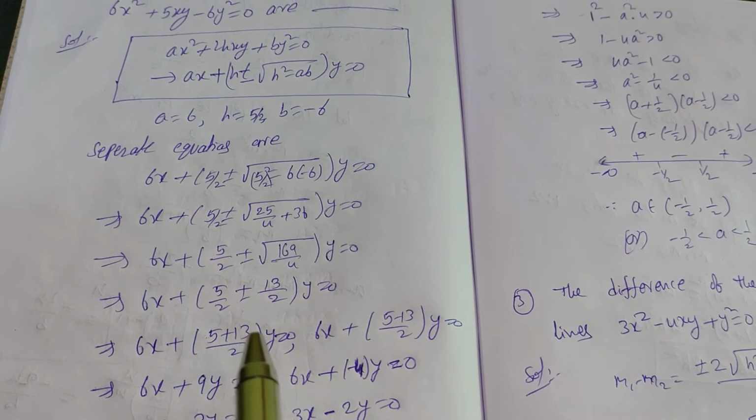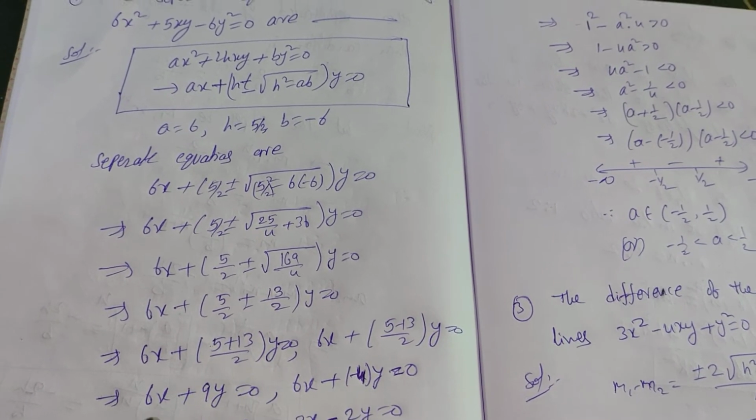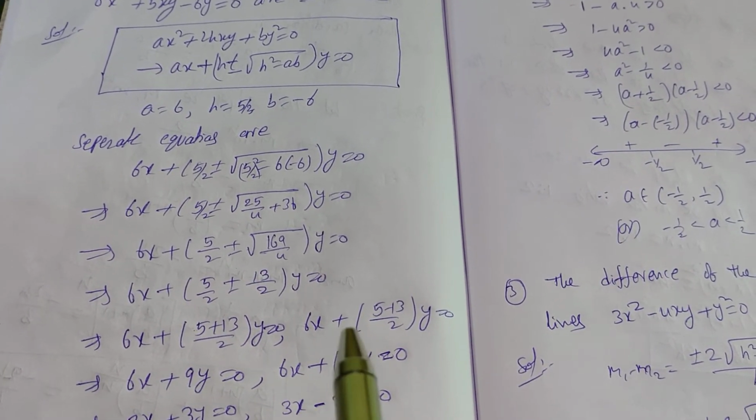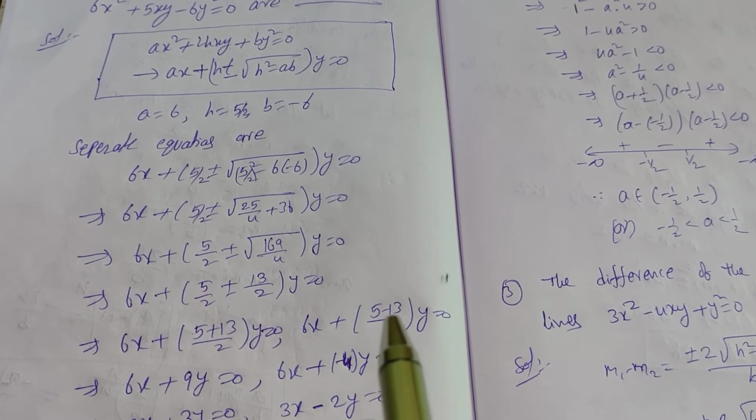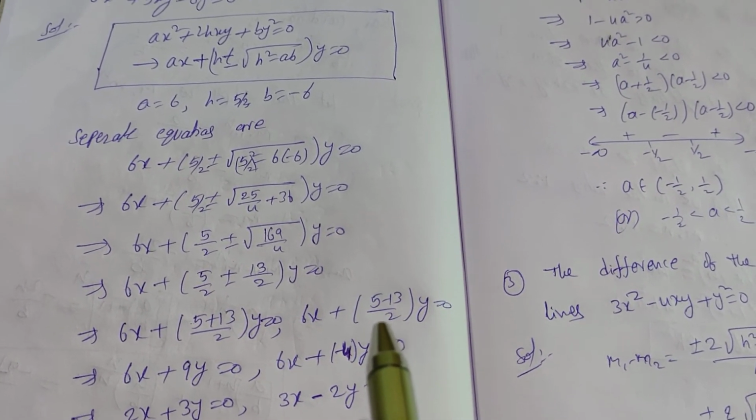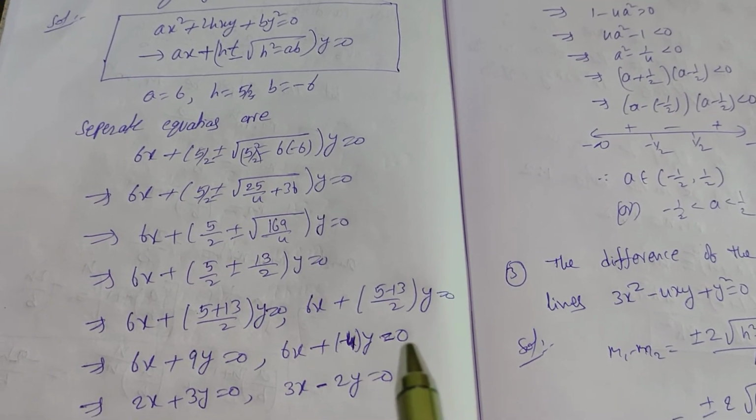That means 5 plus 13 by 2 is nothing but 9. So 6x plus 9y is equal to 0. From here, for y, 5 minus 13 means minus 8. Sorry, minus 8 by 2. Minus 8 by 2 is nothing but minus 4, so minus 4y is equal to 0.